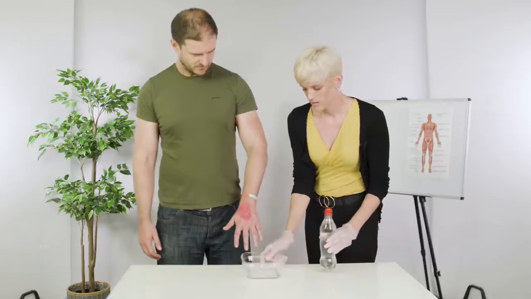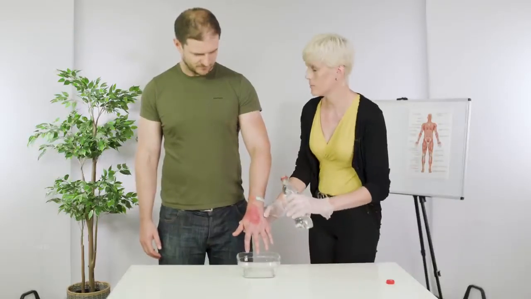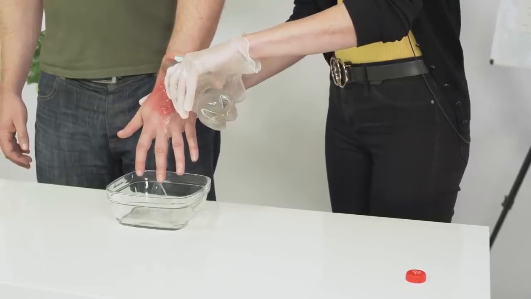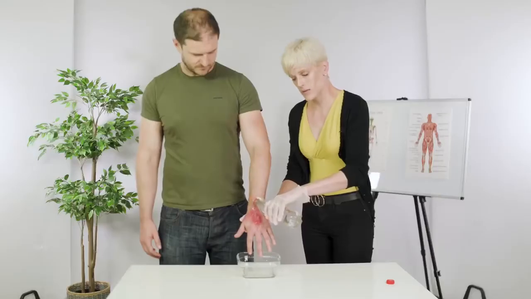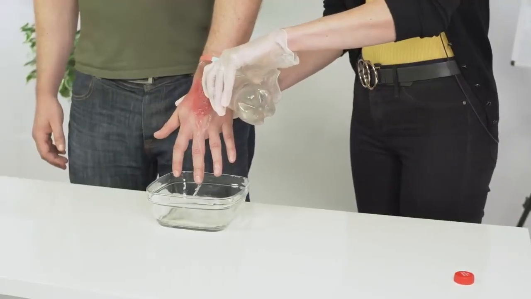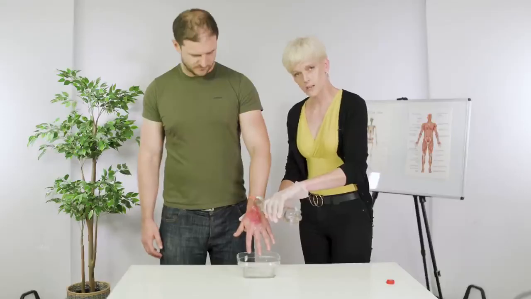Okay. I'm just going to pour the water on your hand now. What we need to do is do this for a minimum of 10 minutes. So if you've had to bring water to them, you'll need someone to keep supplying you with some more water. Make sure your casualty is feeling okay, and if they need to sit down, get them to sit down whilst you do this.